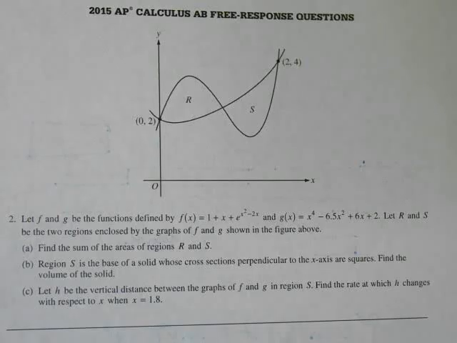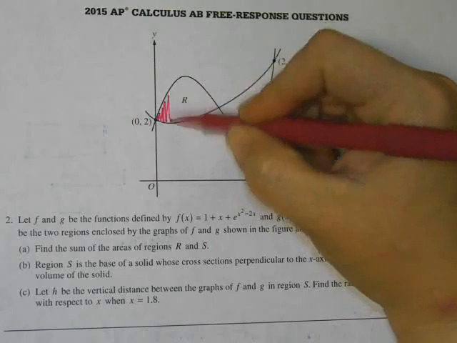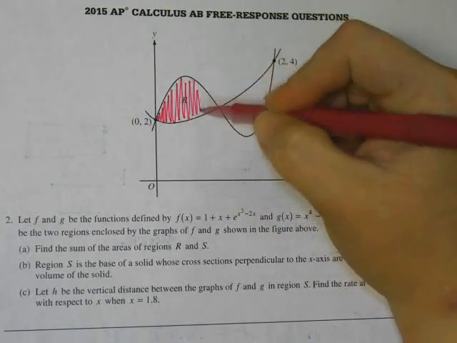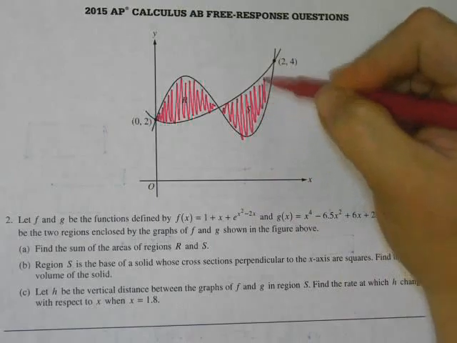Okay, so it says let f and g be the functions defined by, and then they give you f and g, and let R and S be the two regions enclosed by the graphs of f and g as shown in the figure above. Part A asks you to find the sum of the areas of regions R and S. So we're trying to find the area here and here and add them together. We already know that area under a curve comes from an integral.